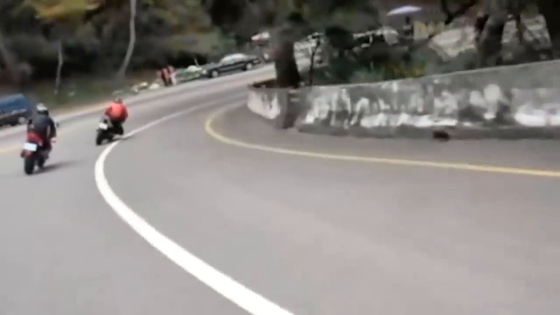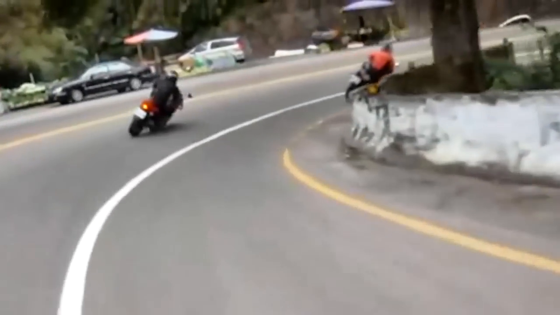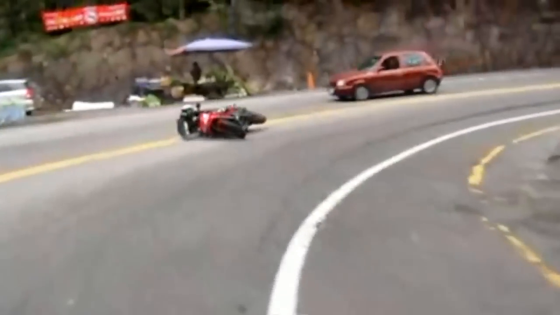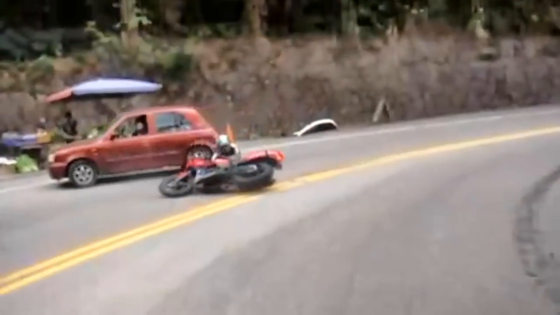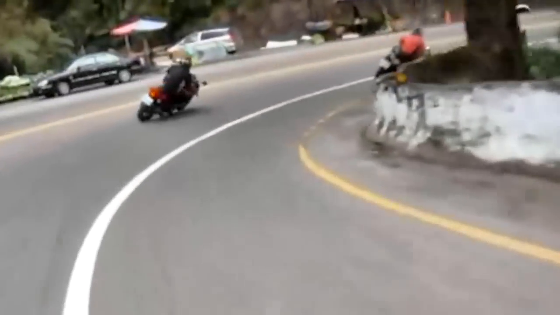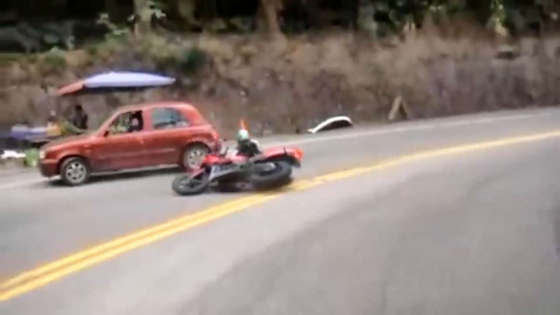Houses on both sides of the road. I slow right down.